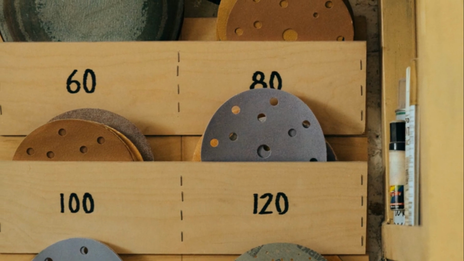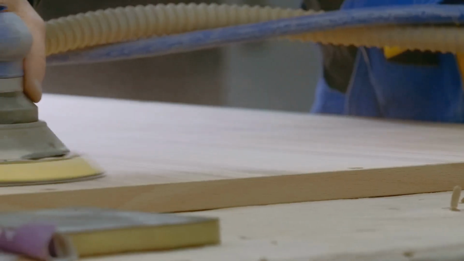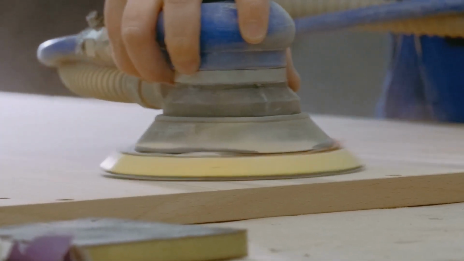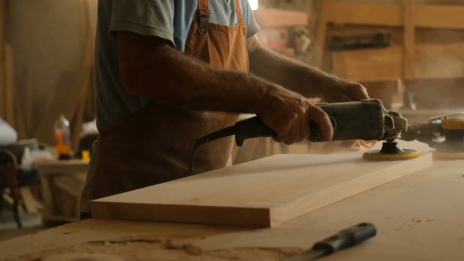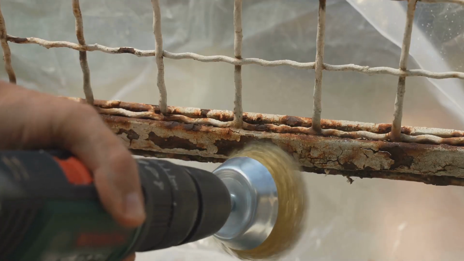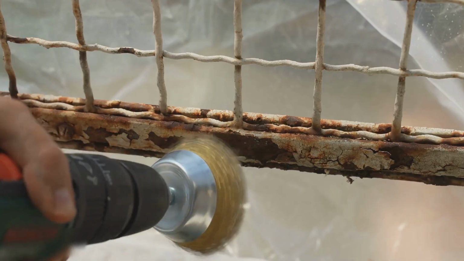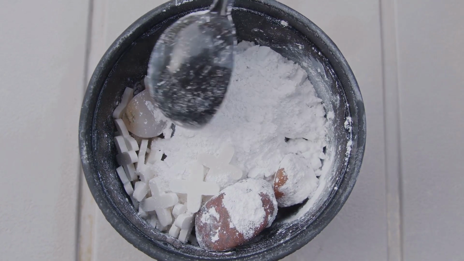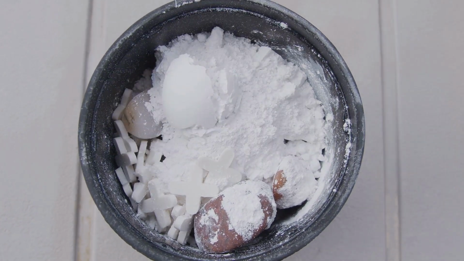Different materials require different types of sandpaper. For hardwoods like oak and maple, start with a coarser grit like 60 or 80. For softwoods like pine and fir, begin with 80 or 100 grit. When sanding metal, aluminum oxide sandpaper is a good choice. Use silicon carbide sandpaper for plastics and other synthetic materials.